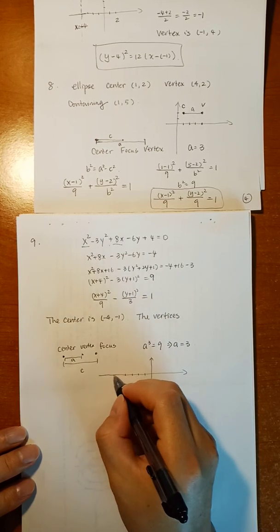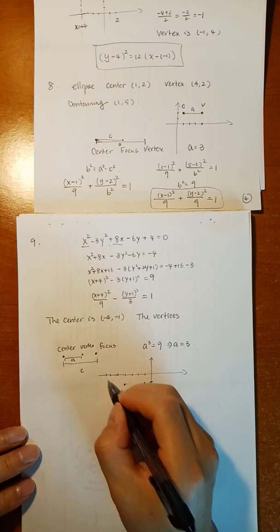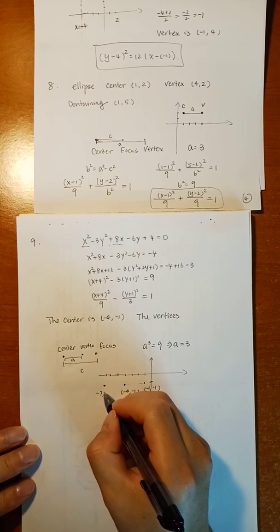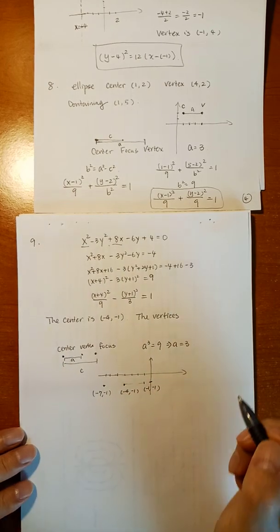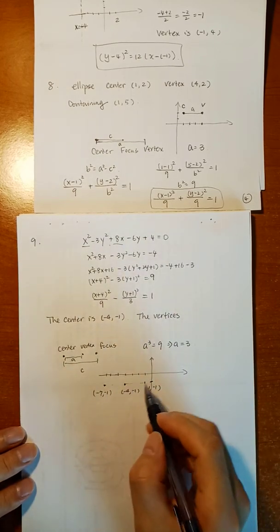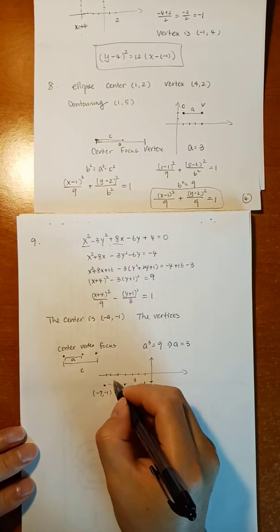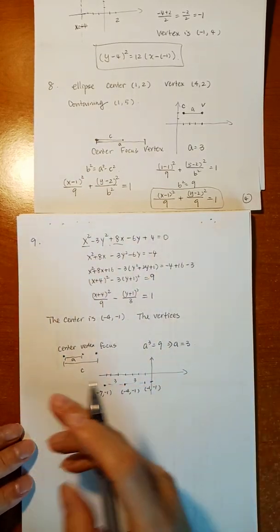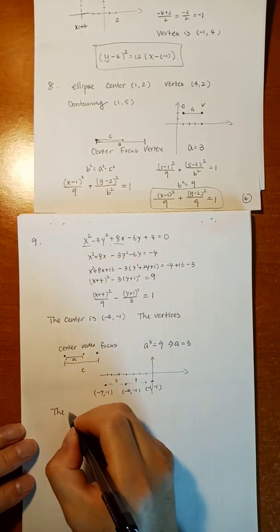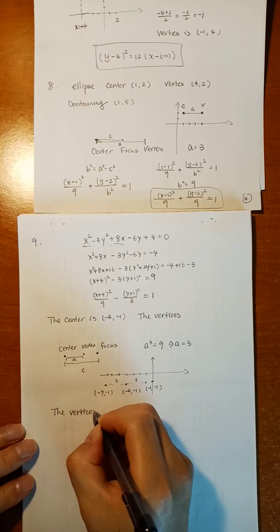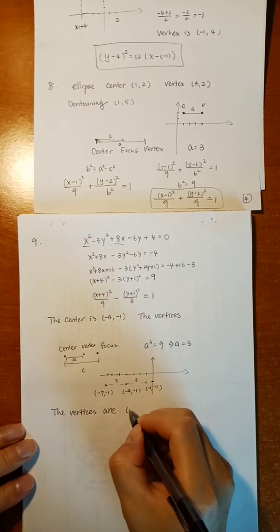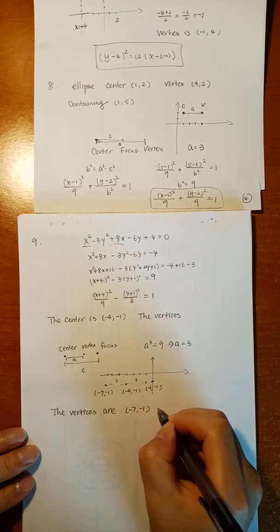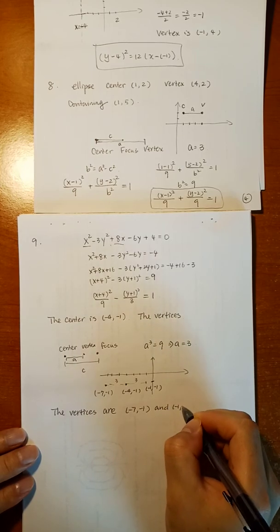You go to the left 3 units: -5, -6, -7. So it's -7, -1. This is a 3, and this is a 3, to the right and to the left. So the vertices are -7, -1, and -1, -1.